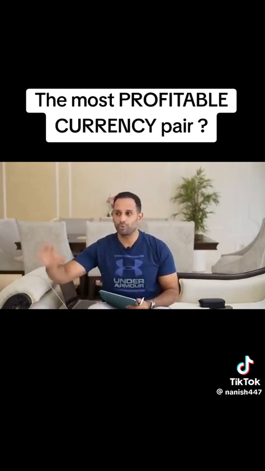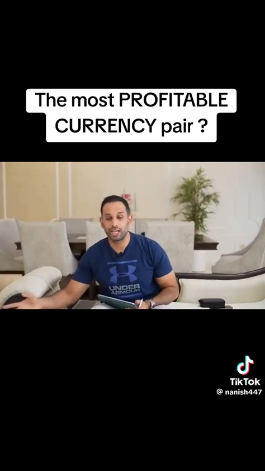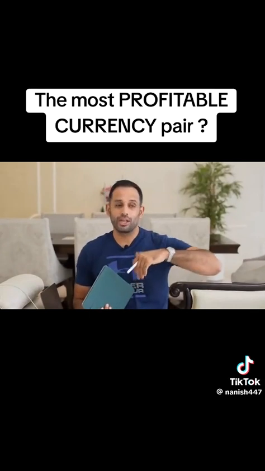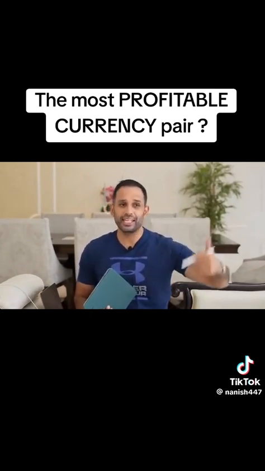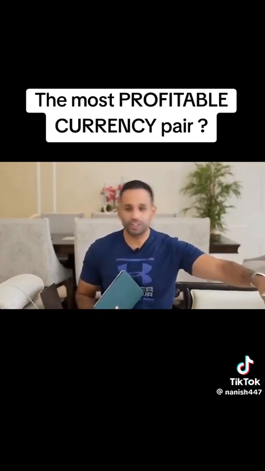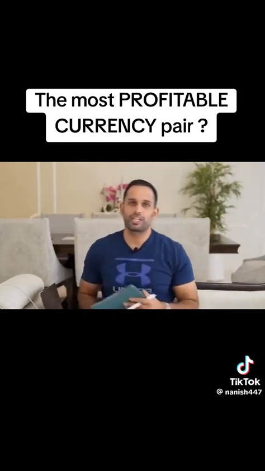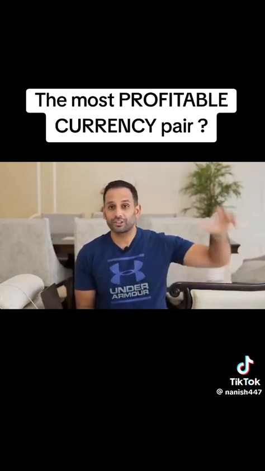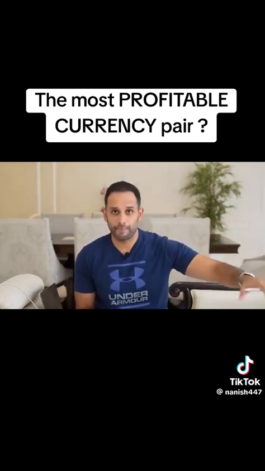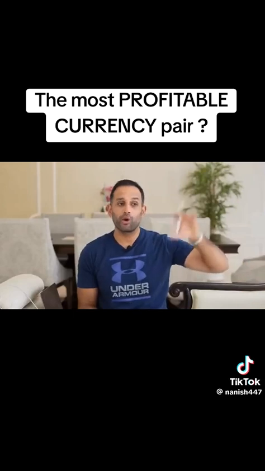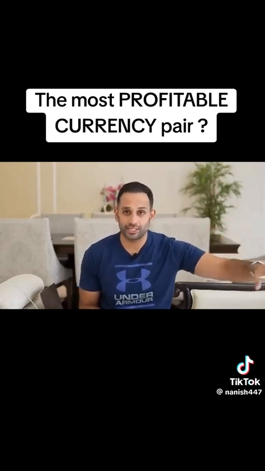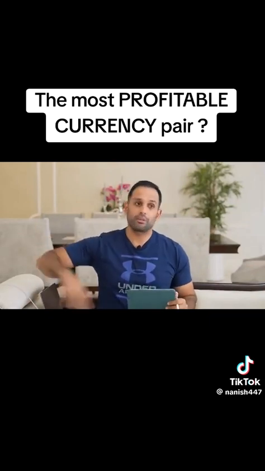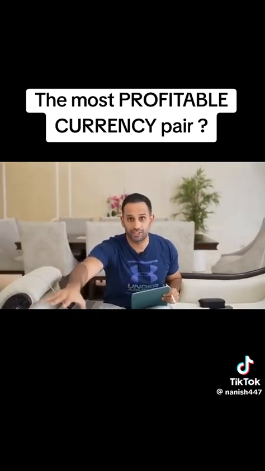If pound yen moves a certain way during the London session, it may not move the same way in the New York session. The same way, if you choose, let's say, Canadian yen in the US session, don't trade that in the London session. If you choose a currency pair in the US session, stick to that US session. Because that currency pair may only move that certain way in the US session, the New York session, and it may not move the same way in the London session. It may not move the same way in the Asian session.